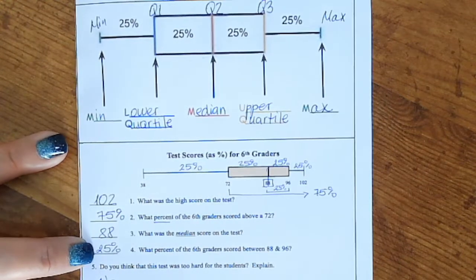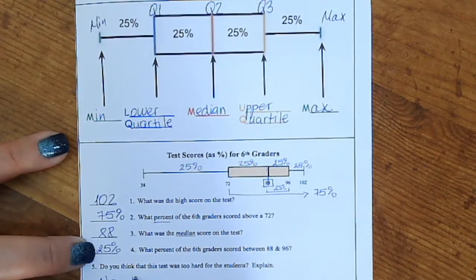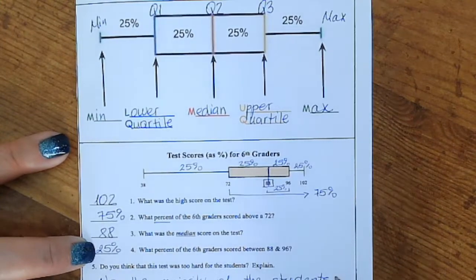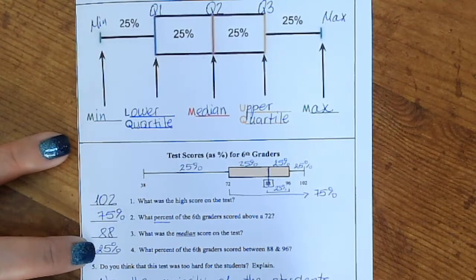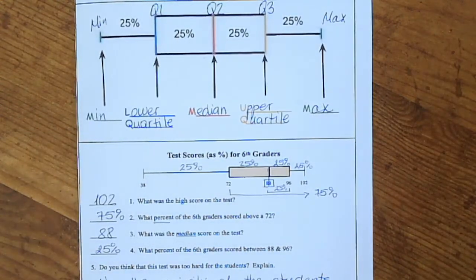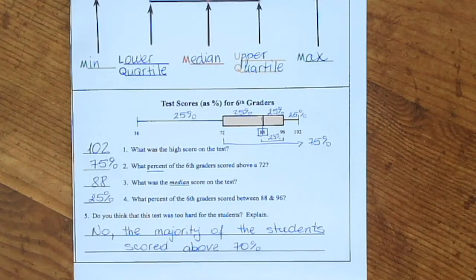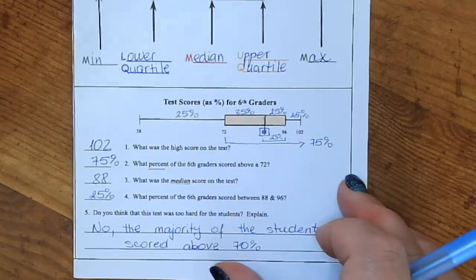I say no, because the majority of the students scored above 70%, or scored more than 72 points. So that is pretty good. So the majority of the students mastered this test. So the test was not too hard.